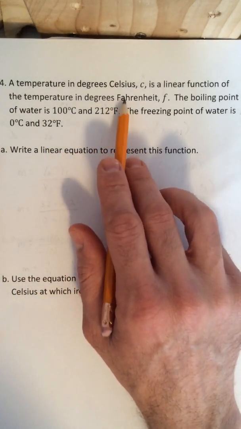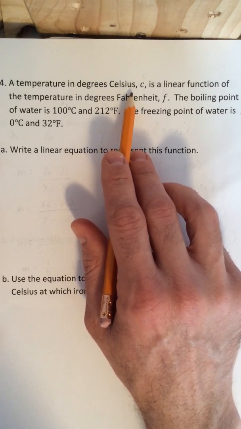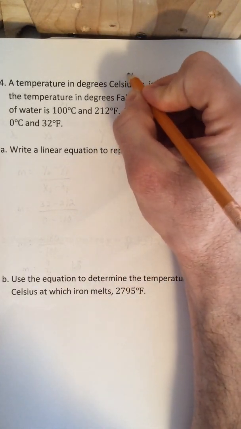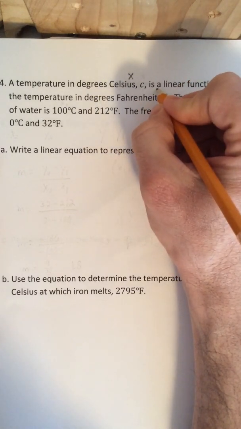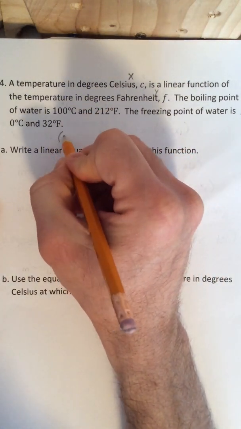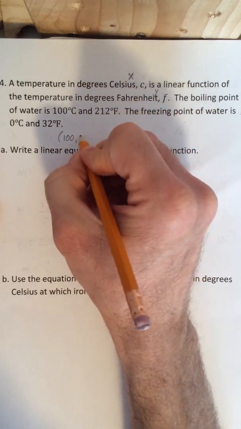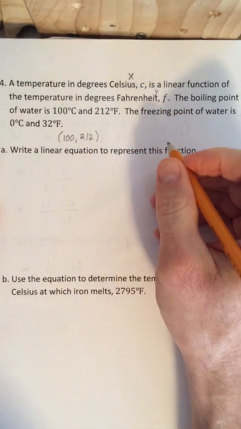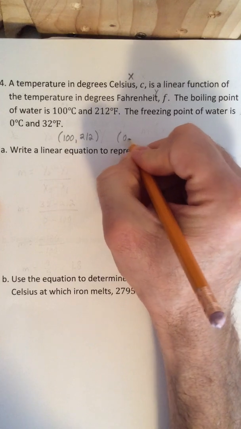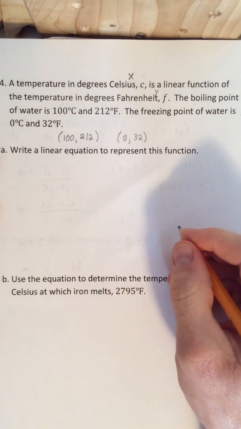Now, since there really isn't a dependent or independent variable here, either of these could be represented as the independent or the dependent, I will refer to degrees Celsius as my x values and degrees Fahrenheit as my y values. So if I look at the boiling point, I have a coordinate here, 100 degrees Celsius for my x and 212 for my y value. And then I have another point, which is the freezing point, which is 0 degrees Celsius for my x and 32 degrees Fahrenheit for my y.